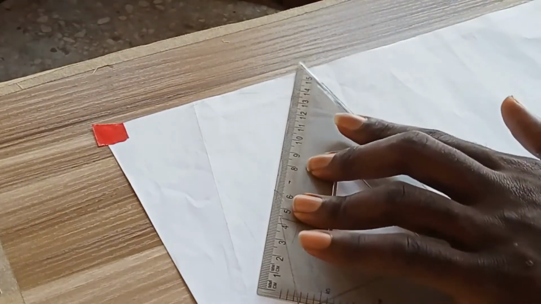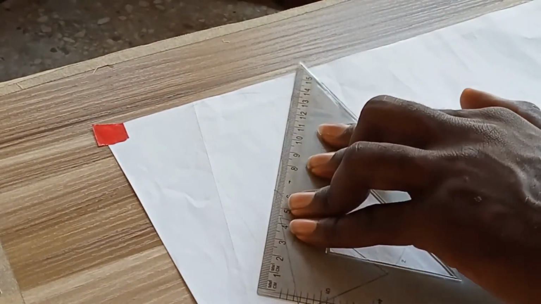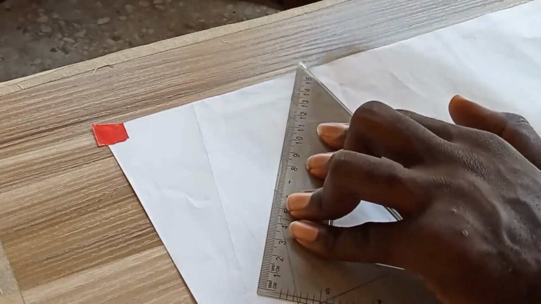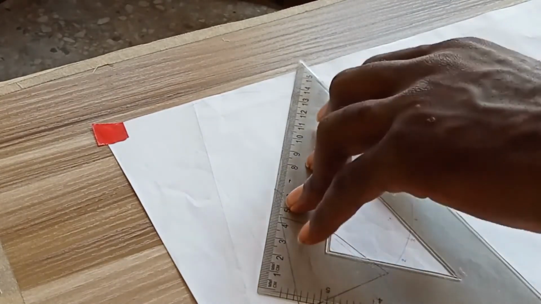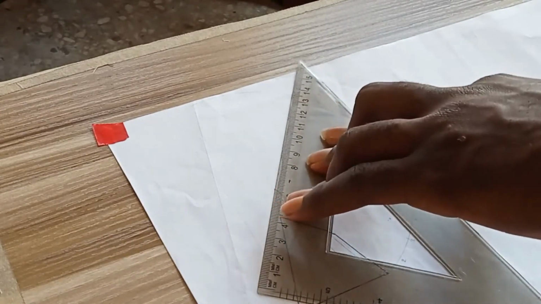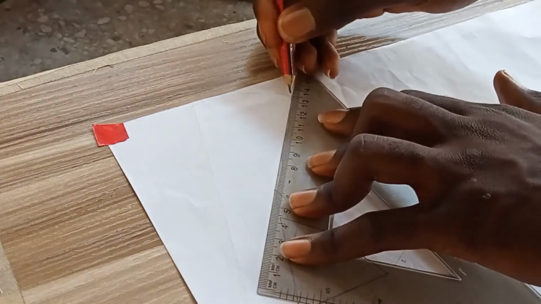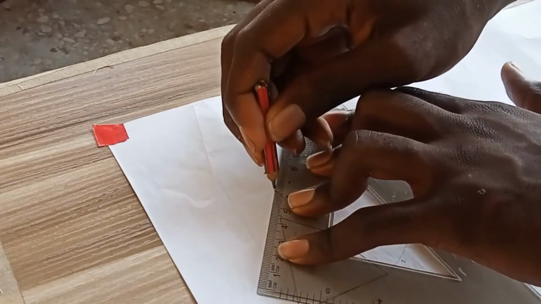Now that we're done with the arcs, you can join the last arc to the apex of the triangle. Make sure you do this very nice and very sharp.